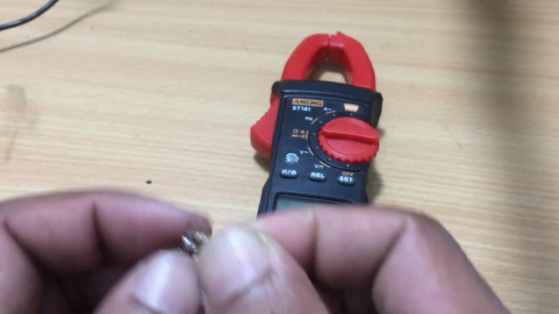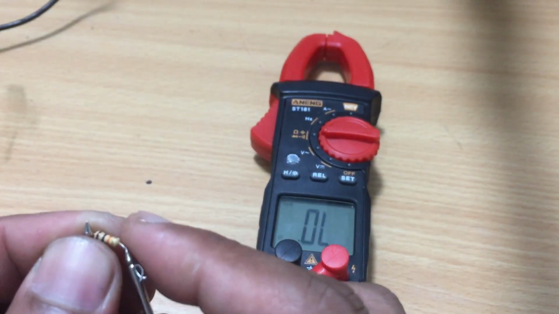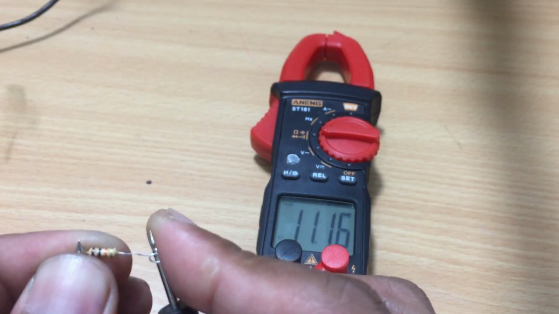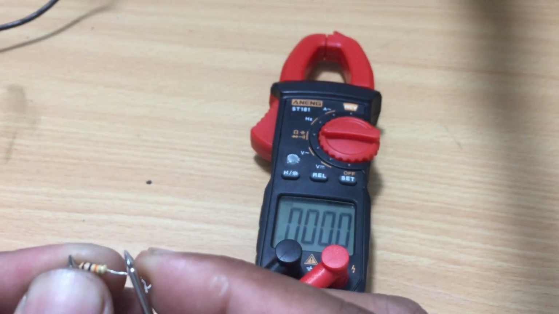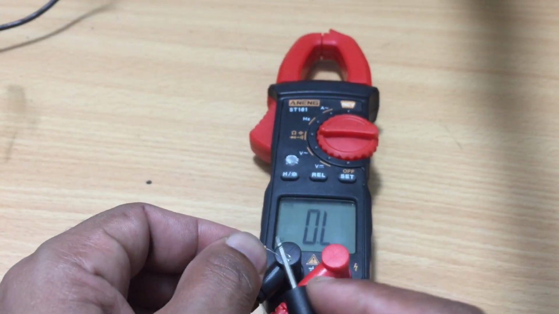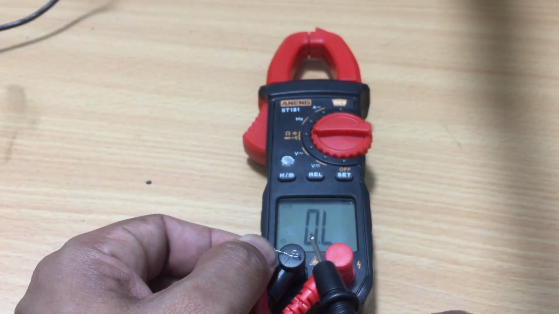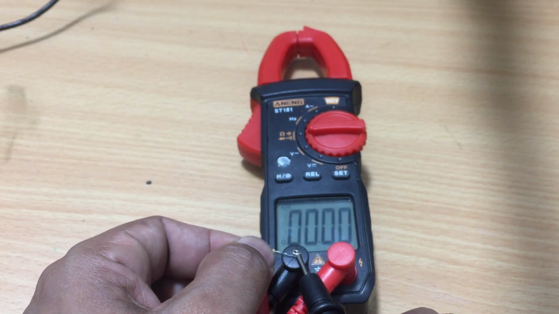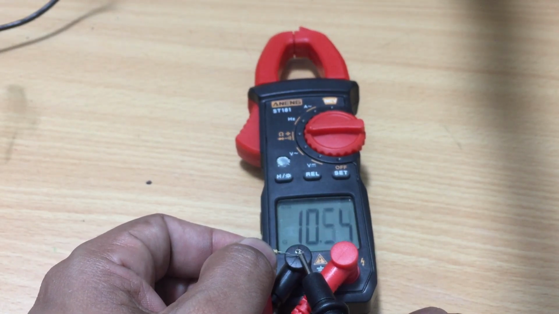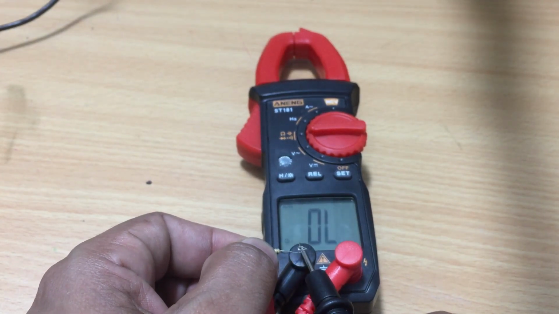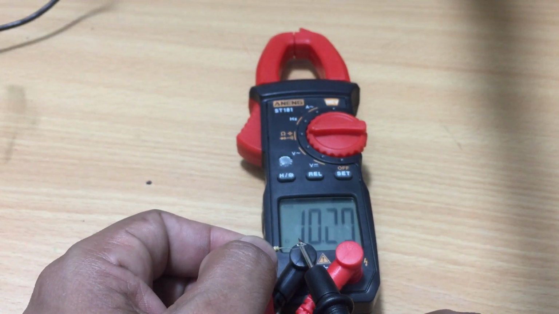See how the speed is. Take a time. You can see. Take a time to check the value. It is not as fast as the Uni-T multimeter. It takes a small time to read the value.